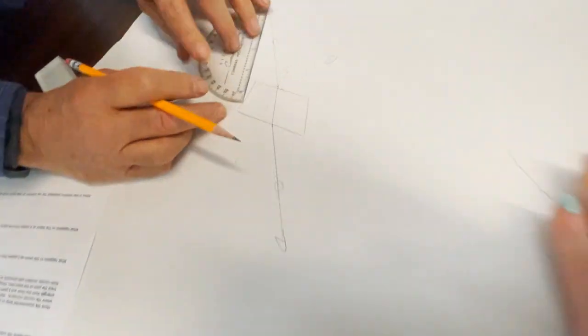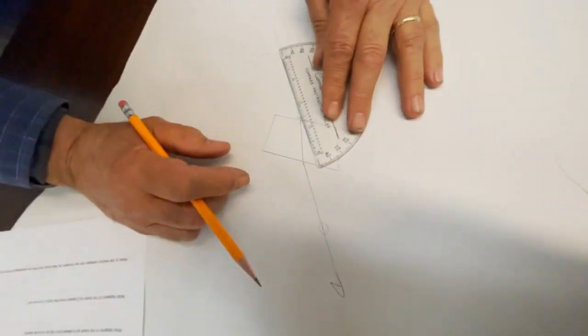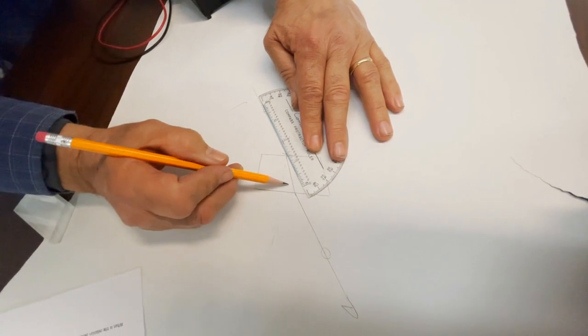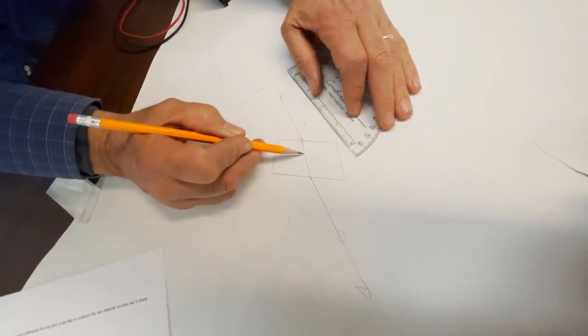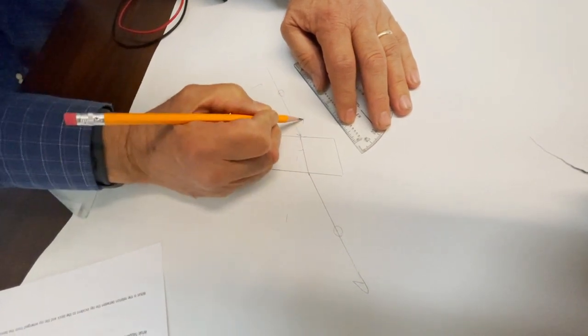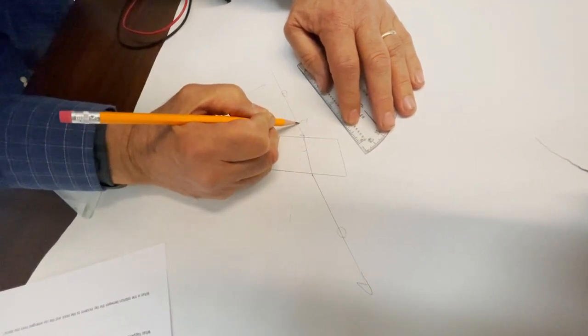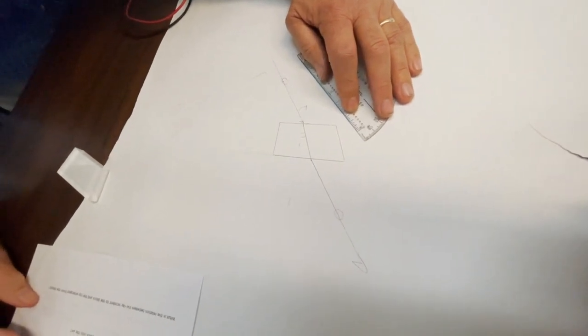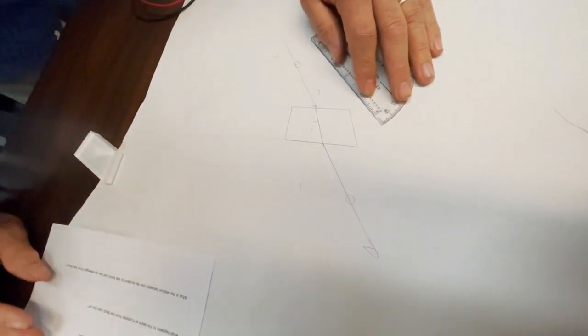Well, if it were going straight, it would go like this. But what does the beam do? It bends towards the normal. It's bending toward the normal. Okay, so you got this angle, and that angle, and you got this angle. And then what happens to the beam as it passes from the block into the air?